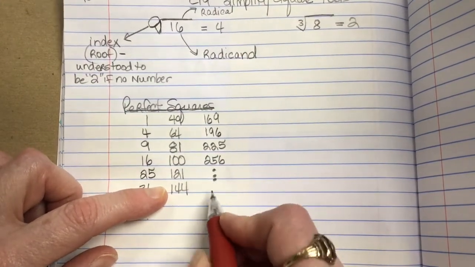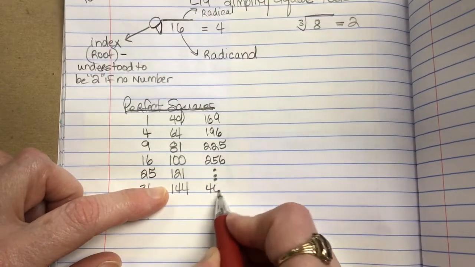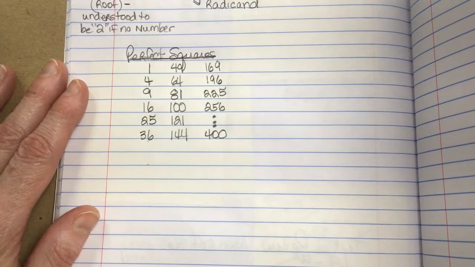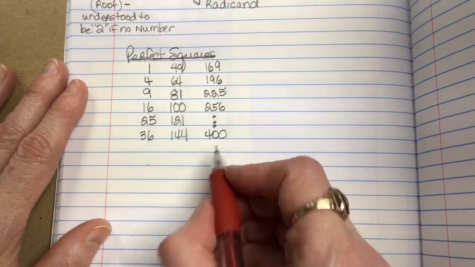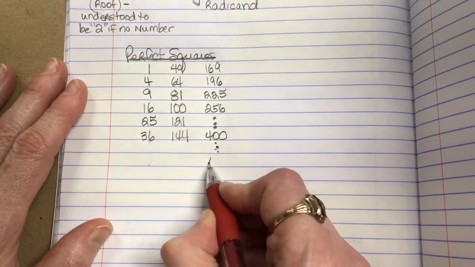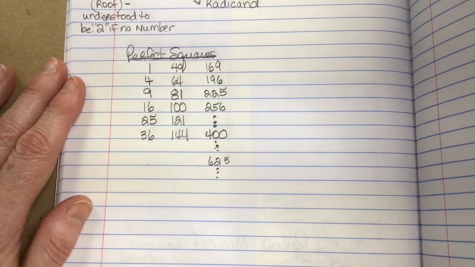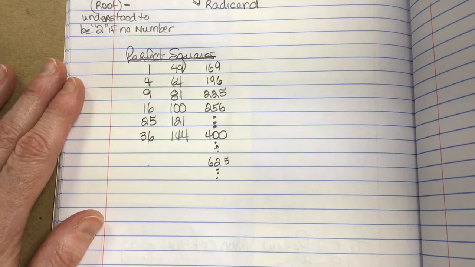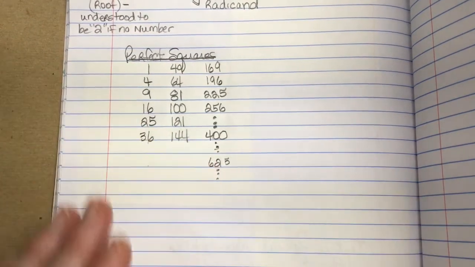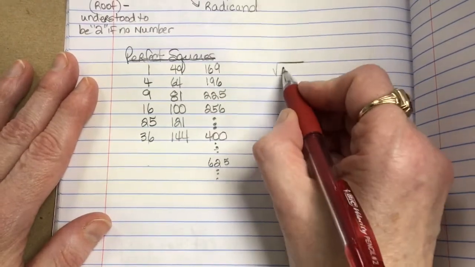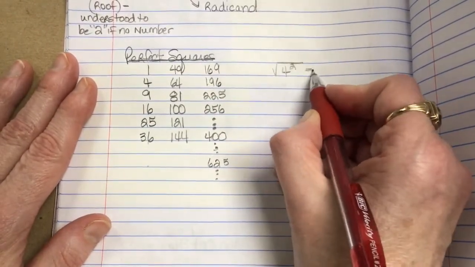Now, there's some special ones that you might recognize, like 400. What would be the square root of 400? 20 times 20 is 400. Very good. Another one is 625. That's one sometimes they use because it's 25. 25 times 25 is 625. Now, a couple of things that we use when we're doing this. What is the pattern of what's going on when I say what's the square root of 4 squared?